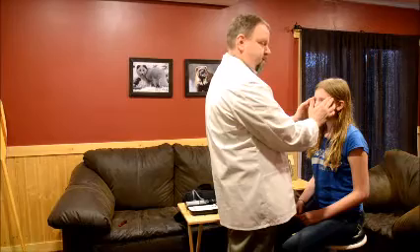Okay, and feeling the temporal arteries, what I'm feeling there for is symmetry. Is there any tenderness when I touch there? No. No tenderness. So I'm looking for symmetry. I'm looking for tenderness, and I'm looking for equality of the pulses. I'm also looking for any kind of thickening of the arteries.